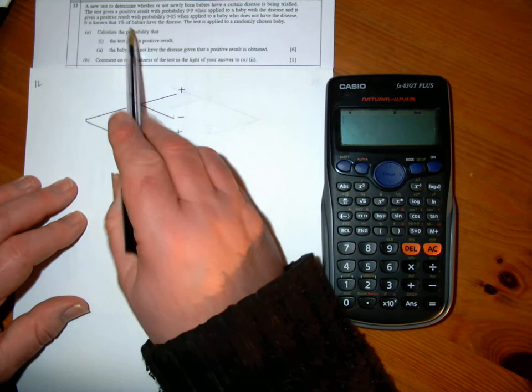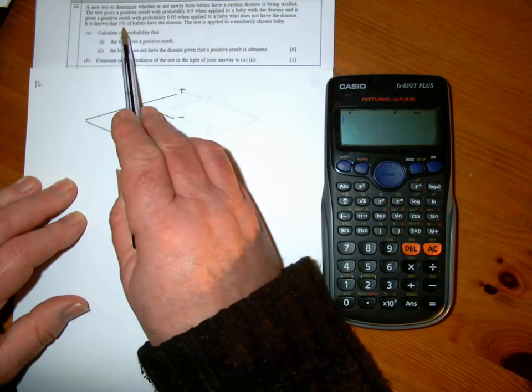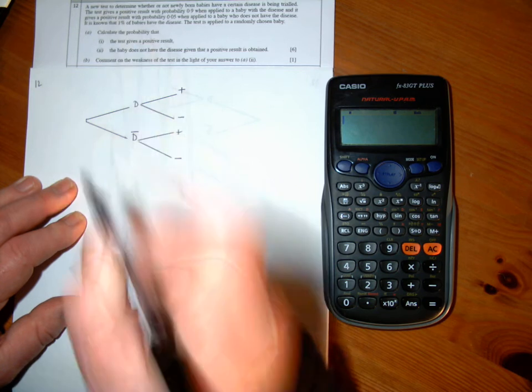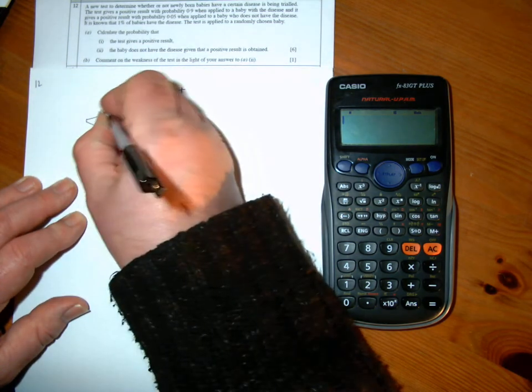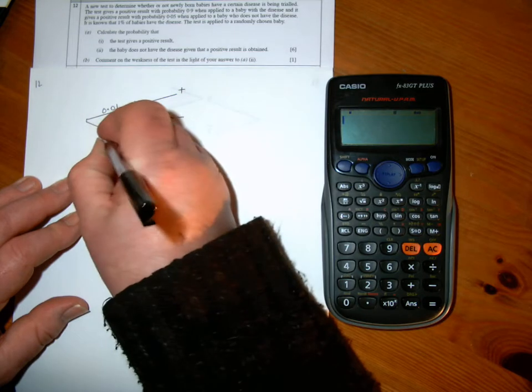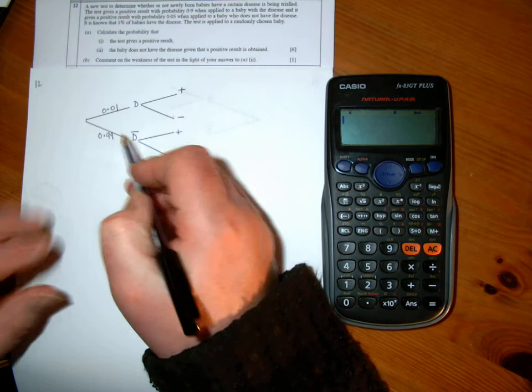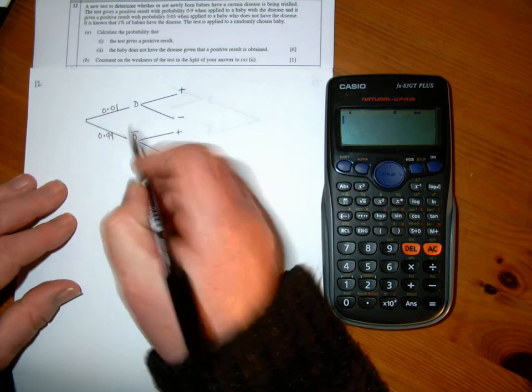Right. So 1% have the disease. So 1% as a decimal is 0.01. So 0.01 is the chances baby has the disease. So that's 0.99, because these two branches have to add up to one whole. Baby does not have the disease.